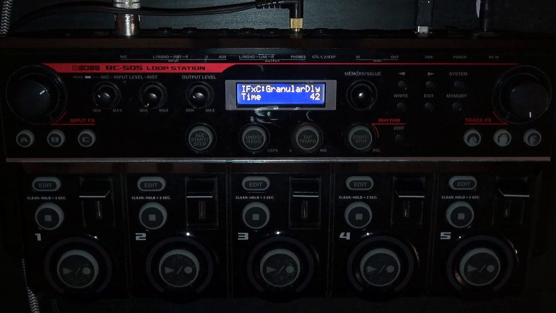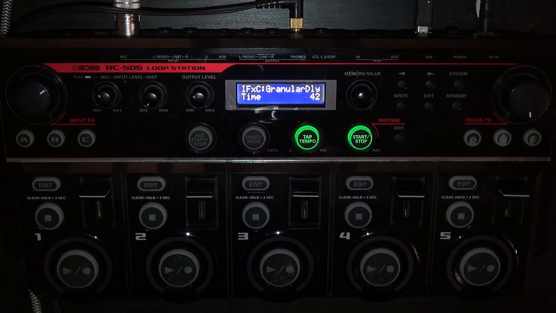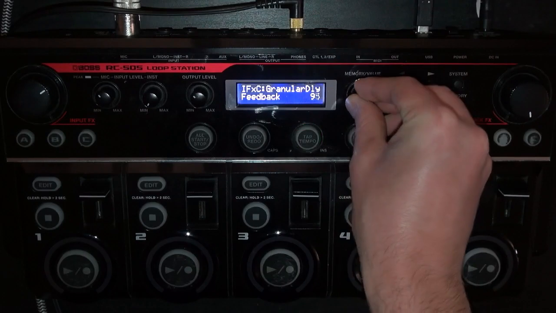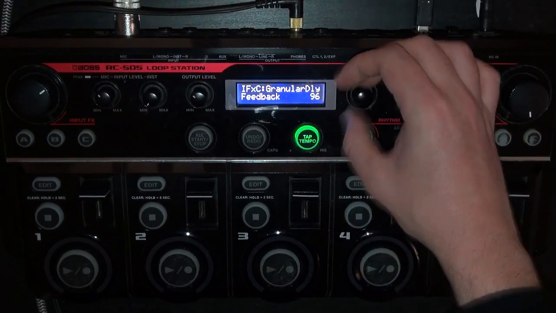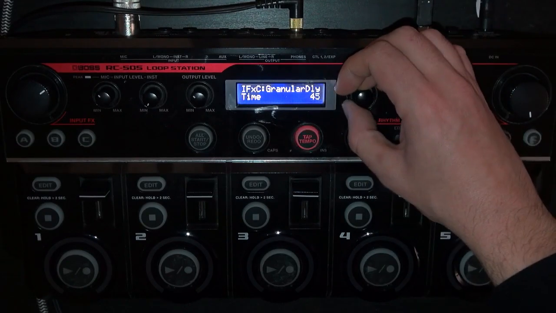So as I mentioned earlier, the time parameter of the granular delay can be used to create notes, which means that you can actually input notes in a track only using the time. The feedback must be above 90 to have a stronger effect and to sound kind of like a percussion or a keyboard. It sounds something like this.